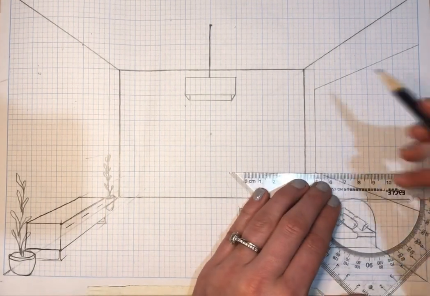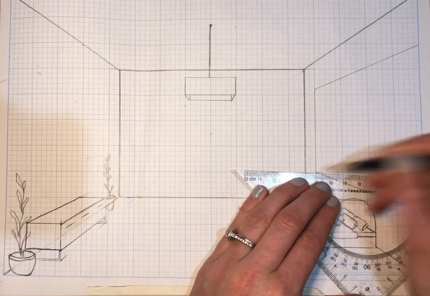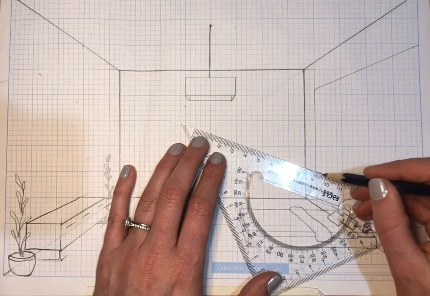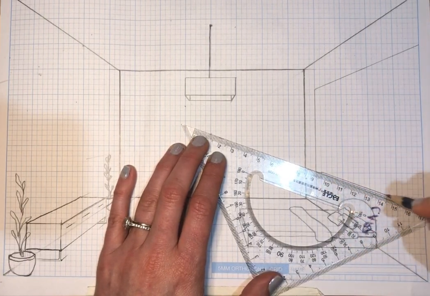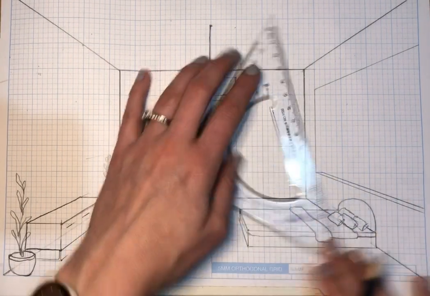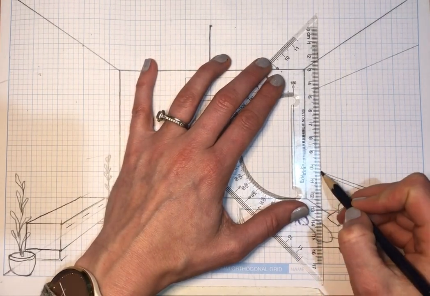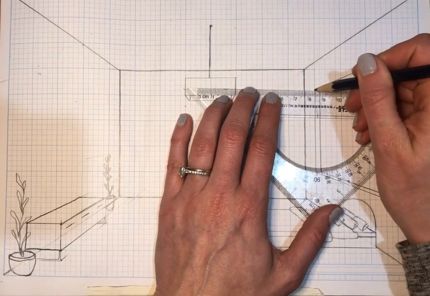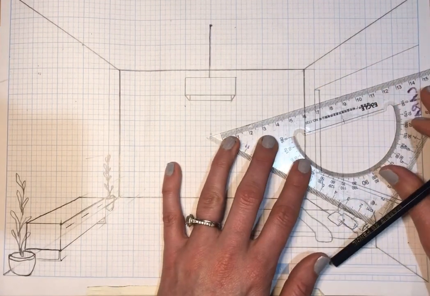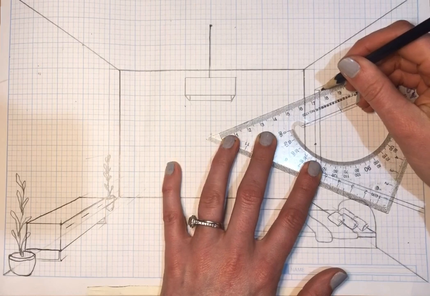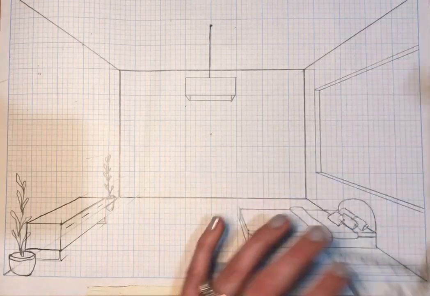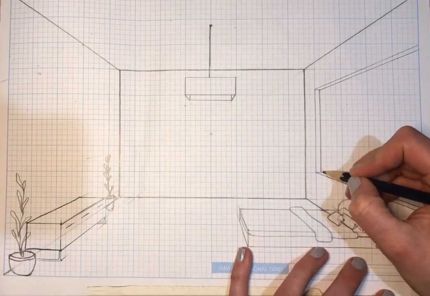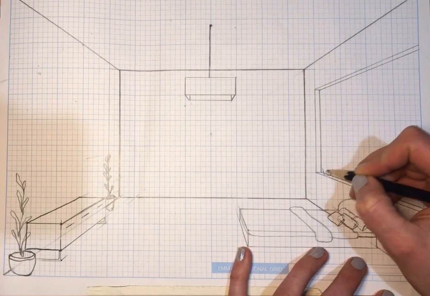All right, now we're going to see the inside sill of the window. Maybe you've got a little plant that sits up there too.